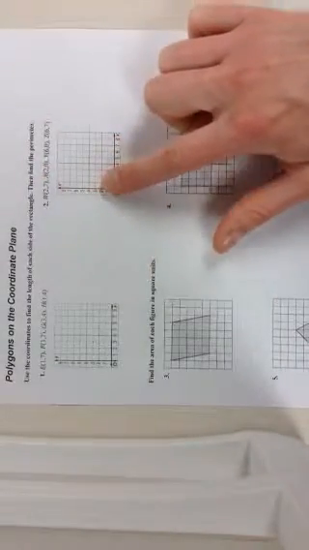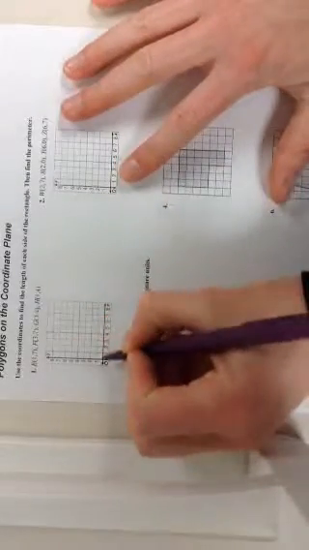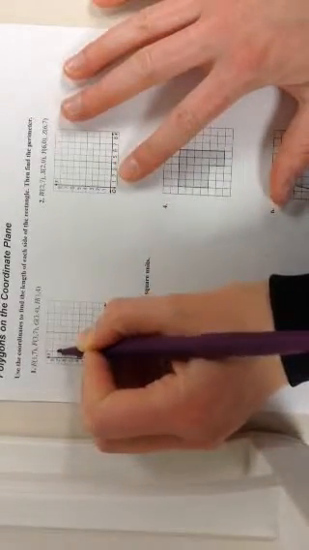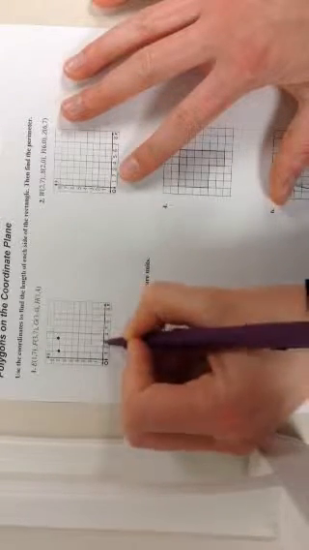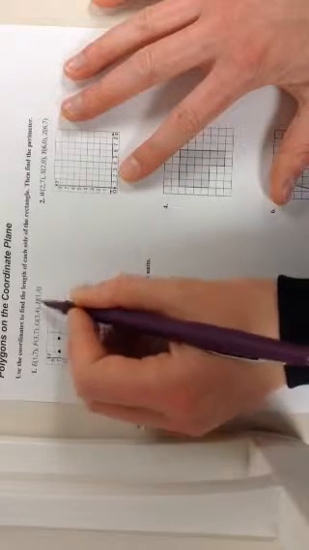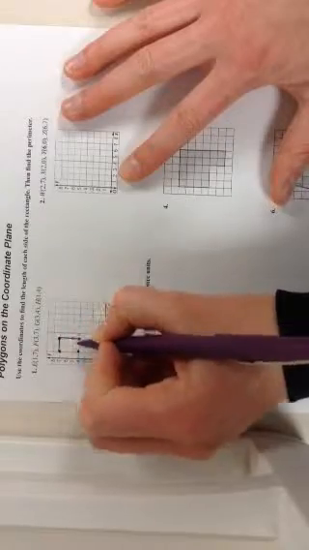Okay, so in my previous video, we graphed points on a coordinate plane and then we found the perimeter. We're going to do another example of that. So I am going to graph E (1, 7), F (3, 7), G (3, 4), H (1, 4). Now I'm going to connect all of those. Then we can find the perimeter.